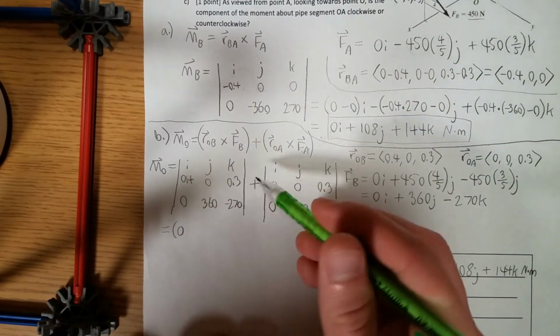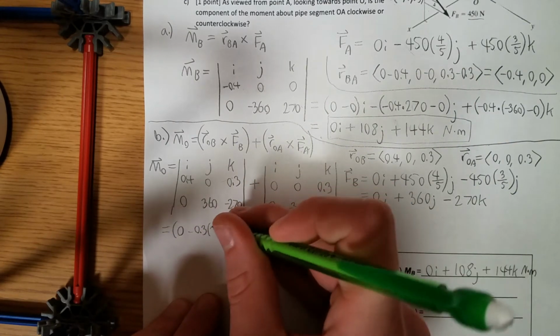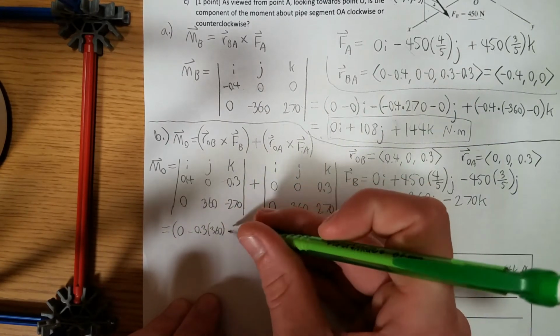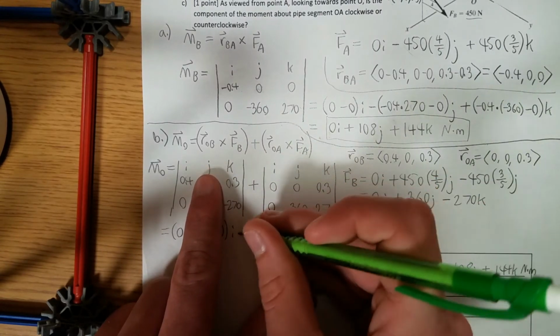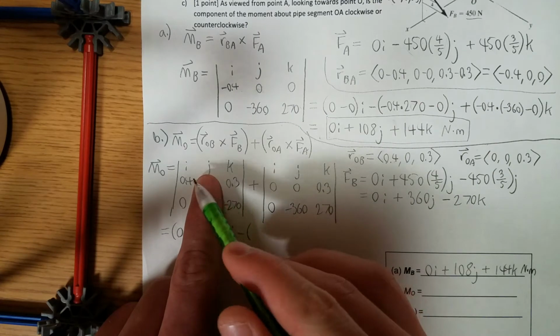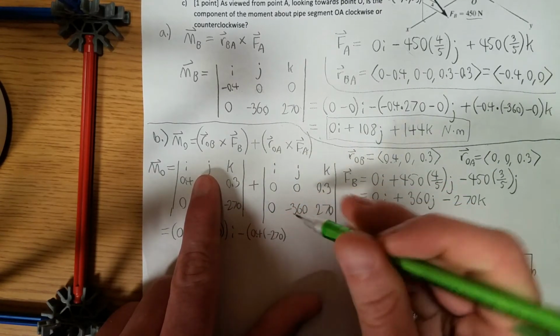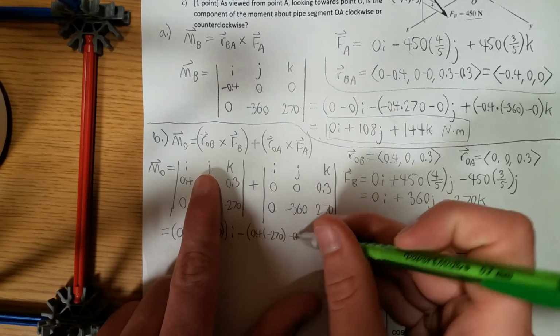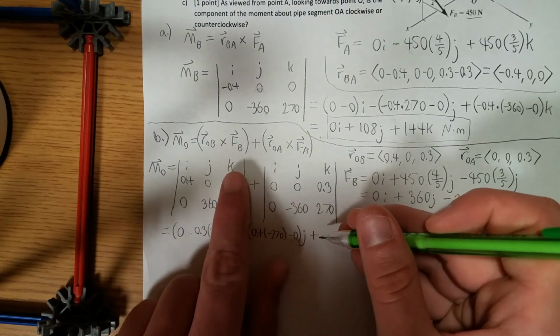So 0 minus, so we've got that, and then an RK.